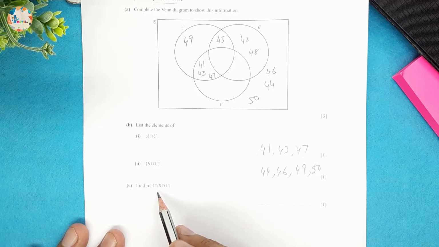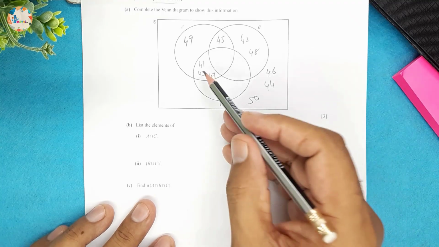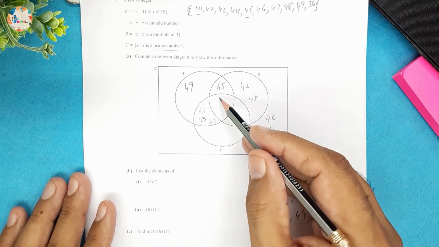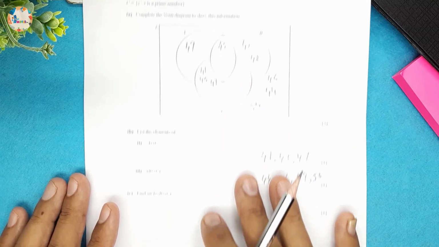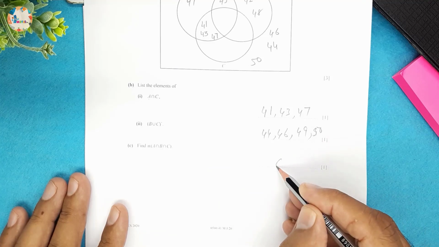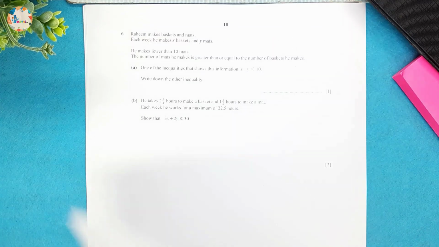Then find n of numbers, how many members will be in this one. A intersection B, A intersection B intersection C. So in this one we can see this is empty, so 0 members. So they are asking for how many members? So 0 members. So we are saying there is no member in this one, so the n of this will be 0. Question number 6.